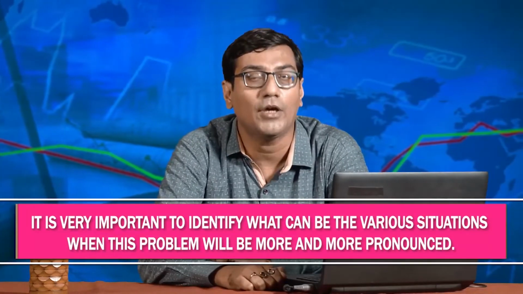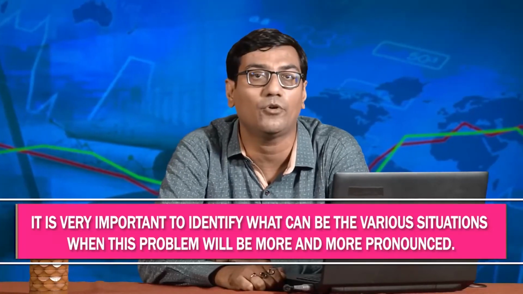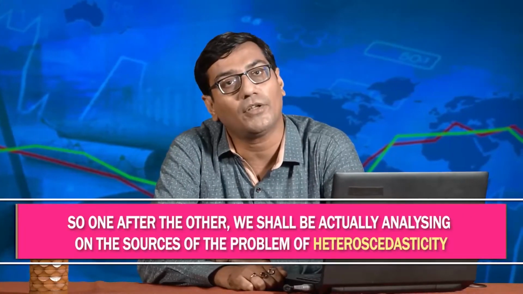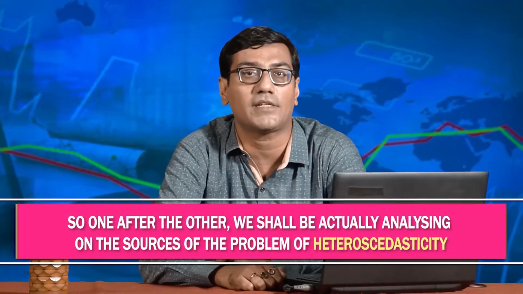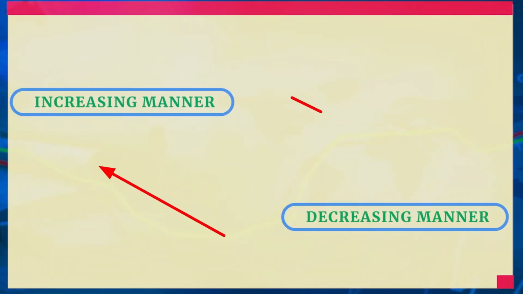After detecting the problem of heteroscedasticity graphically, it is important to analyze the sources of this problem. Because in real life data analysis, it is very important to identify what can be the various situations when this problem will be more and more pronounced. So one after the other, we shall be analyzing the sources of the problem of heteroscedasticity, when the variance of the residuals is not constant, rather it is changing with the number of observations, either in an increasing manner or in a decreasing manner.